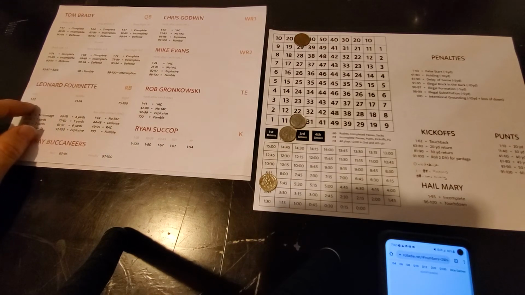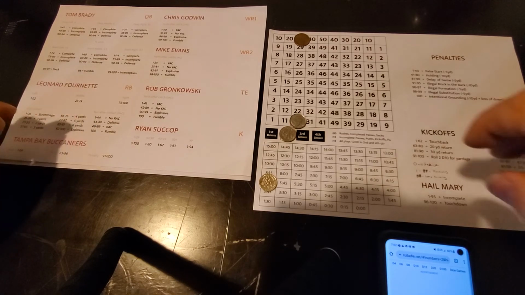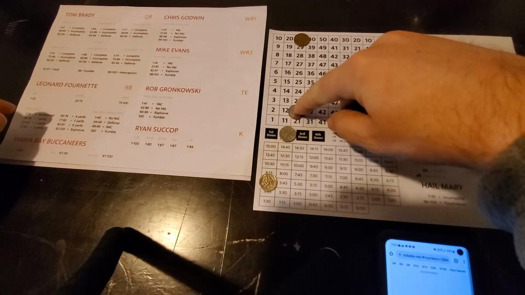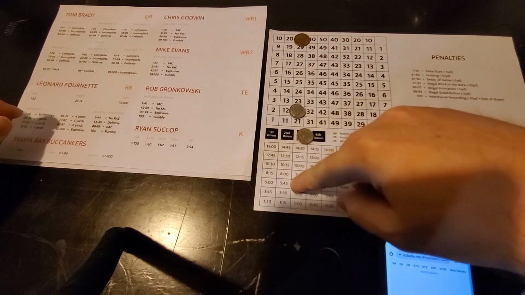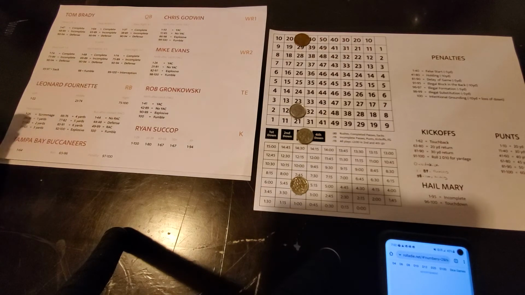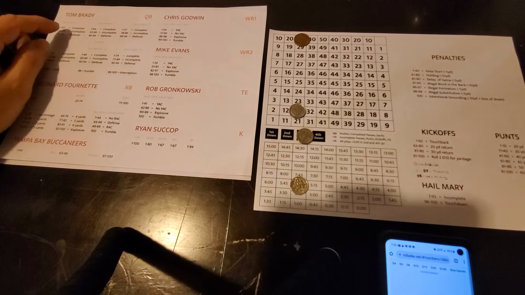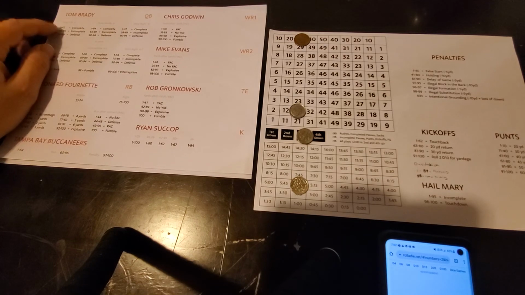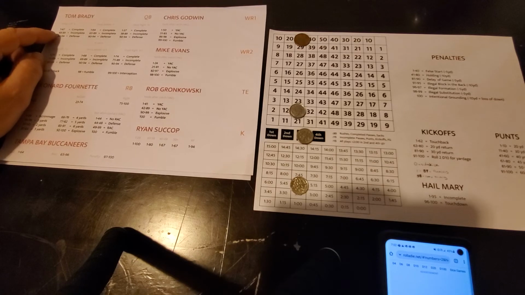This time they're going to run it to the left. 34 is going to be for 1 yard, and then no yard or run after catch. So not getting many yards, but definitely taking some time off the clock. Here's a pass. That's going to be deep left, complete, for 9 yards.